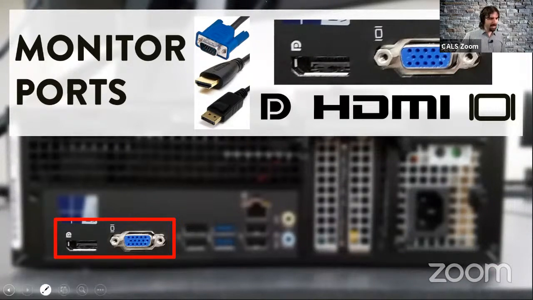And it's found on a lot of projectors and things like that, particularly in places with older equipment, or less expensive equipment. So a VGA port has been around for a long time. I'd say probably at least 30 years this thing's been around.